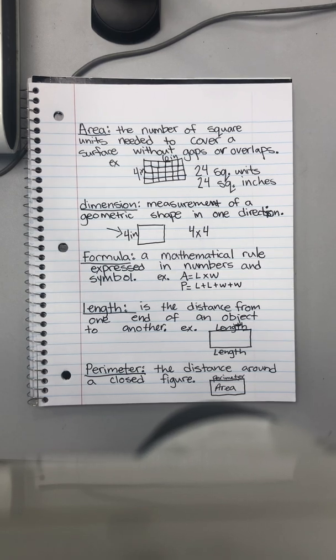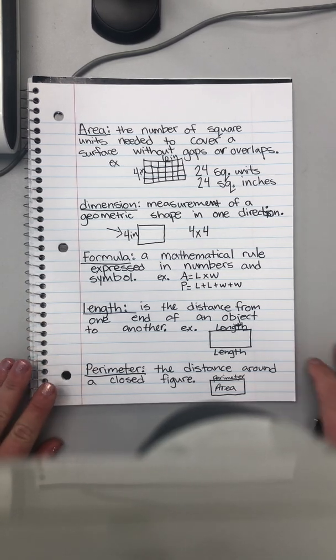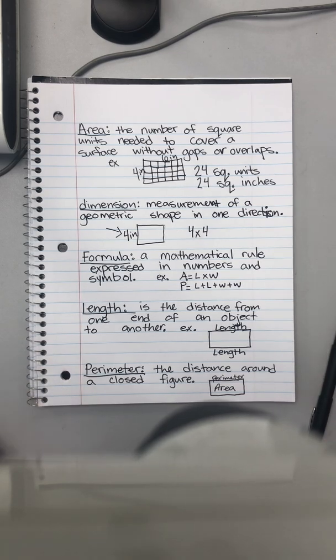Oh, so that's why you have to times. No, that's why you add. And then when it's area, that's why you multiply. So the whole space is area. The edges are perimeter.